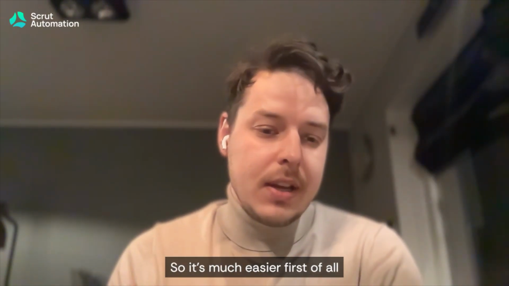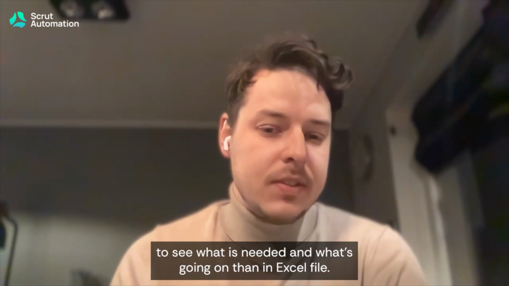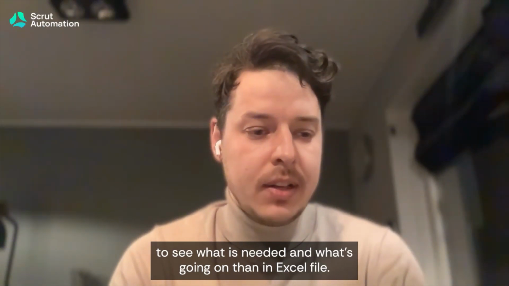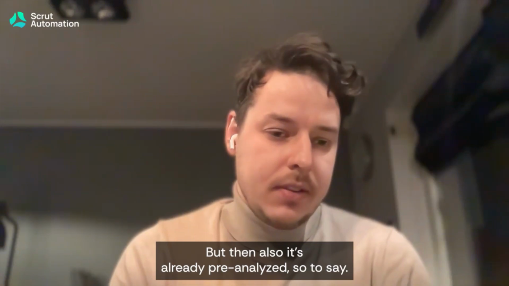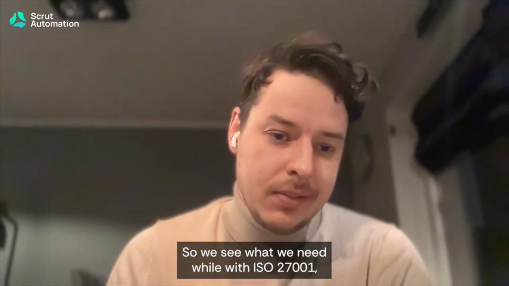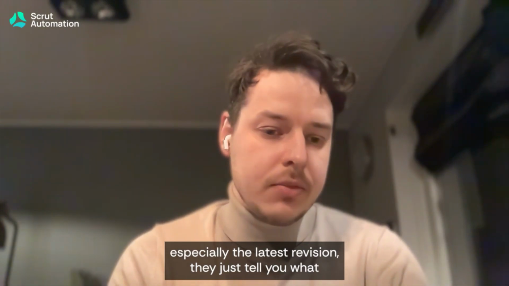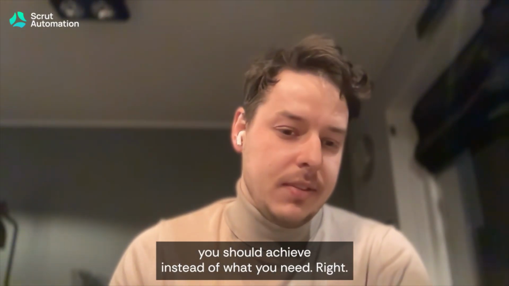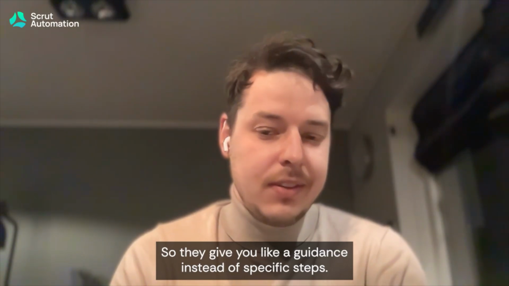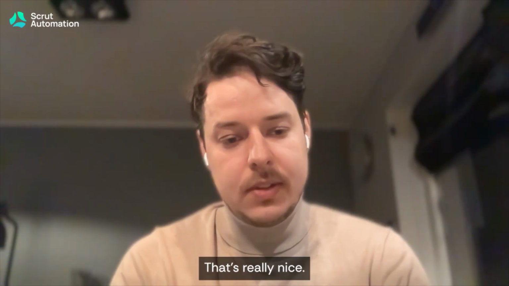So it's much easier, first of all, to see what is needed and what is going on, compared to an Excel file. But then also it's already pre-analyzed, so to say. We see what we need, while with ISO 27001, especially the latest revision, they just tell you what you should achieve instead of what you need, right? So they give you guidance instead of specific steps. I mean, with Scrut, we already have a specific step to perform. That's really nice.